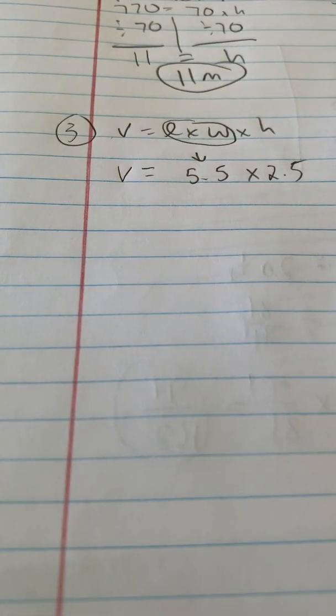Volume, I do not know. It says the area of the base is 5.5. So I know that's length and width together, times a height of 2.5. So I just have one multiplication problem I've got to do to solve this. Come to the side to do it. 5.5 times 2.5: 5, carry the 2, 27, 0, 0.